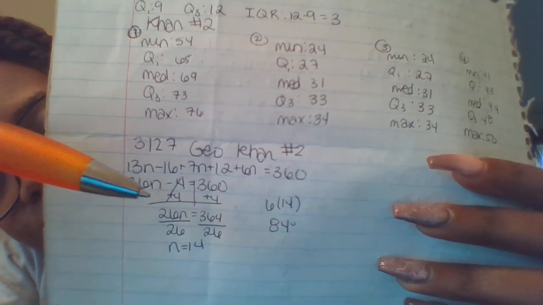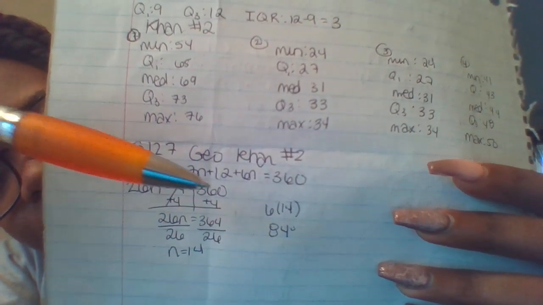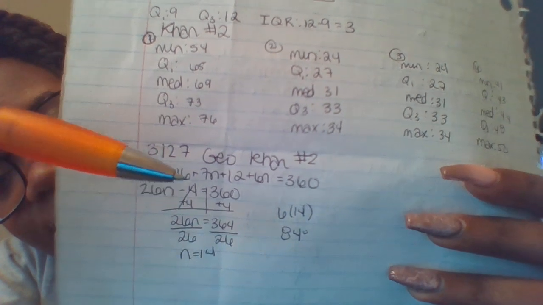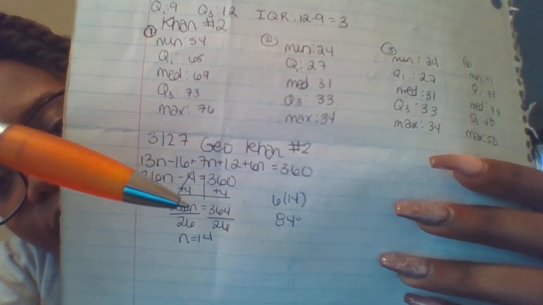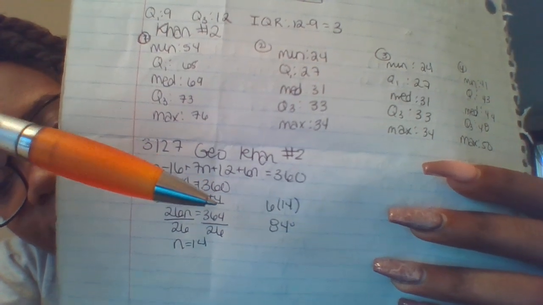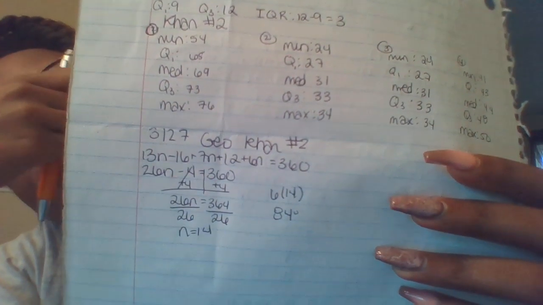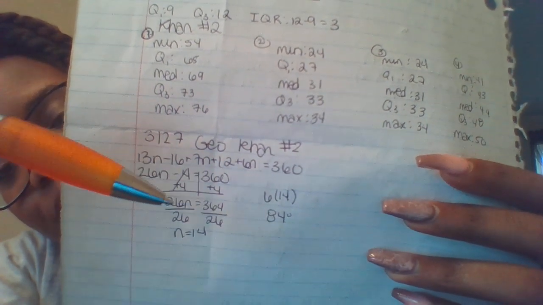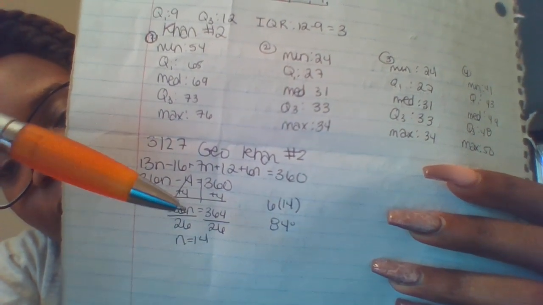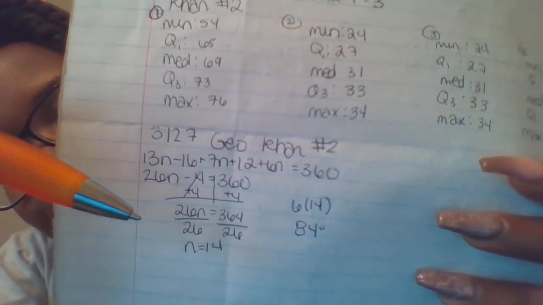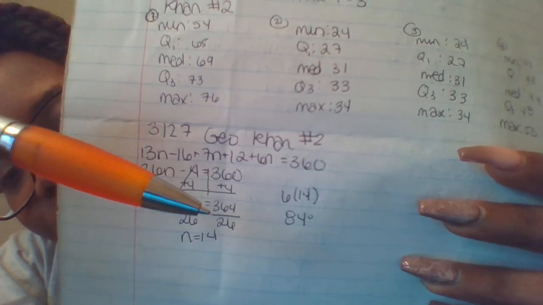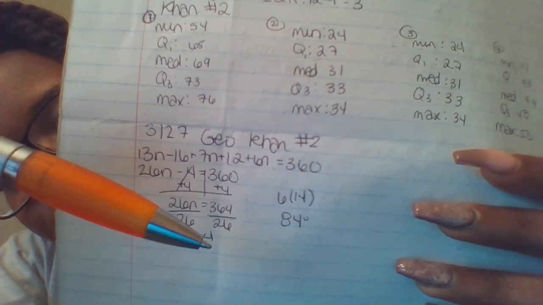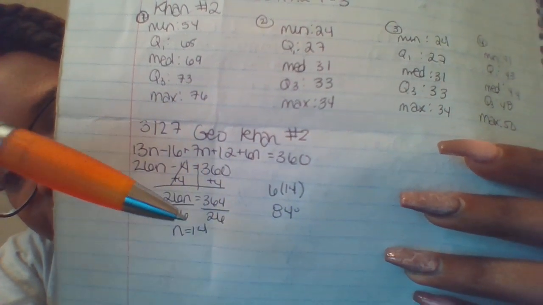Now you want to get n by itself, so we're going to add 4 to both sides to keep the equation balanced and cancel out the subtraction. Negative 4 plus 4 is 0, 26n plus 0 is 26n, and 360 plus 4 is 364. Now we're going to divide both sides by 26 to keep the equation balanced and cancel out this 26 that's being multiplied by n. 26 divided by 26 is 1. 1 times n is n. 364 divided by 26 is 14. So our value for n is 14.